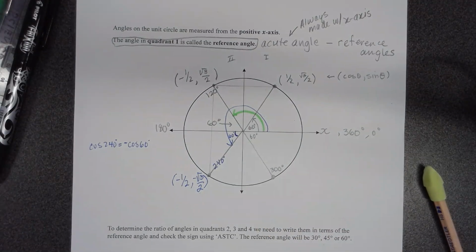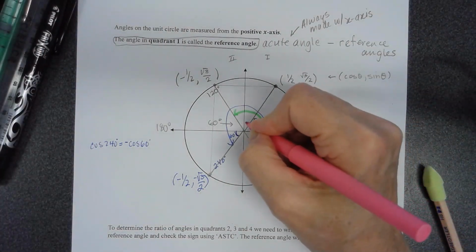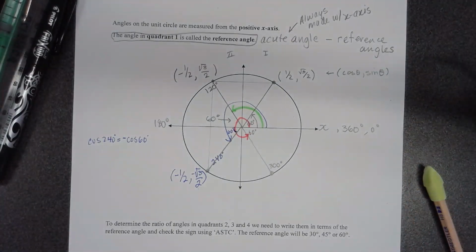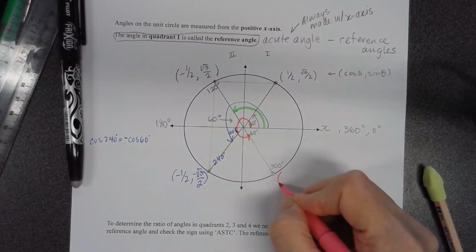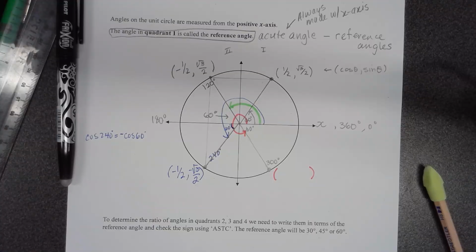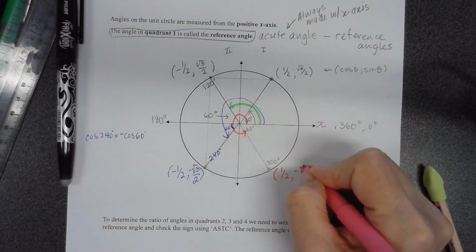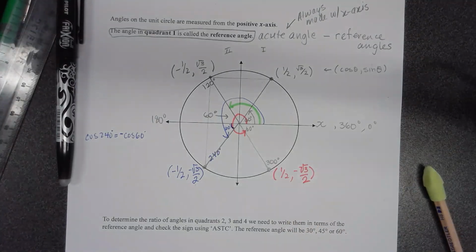And I'll get one more pretty color, and I'll go all the way around. There's my reference angle right there. It's 60. And so I know this point here, are they both negative again? No. Nice. You okay?